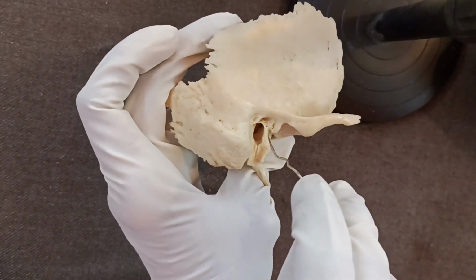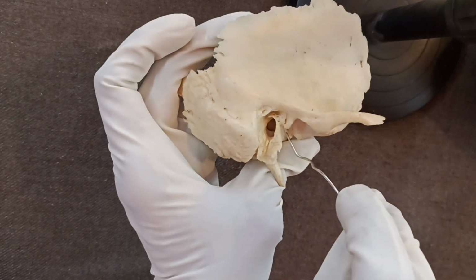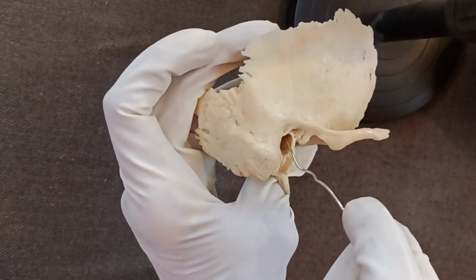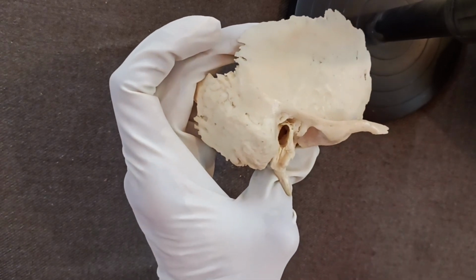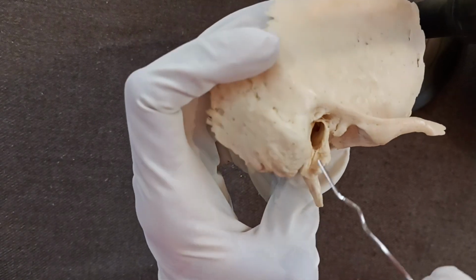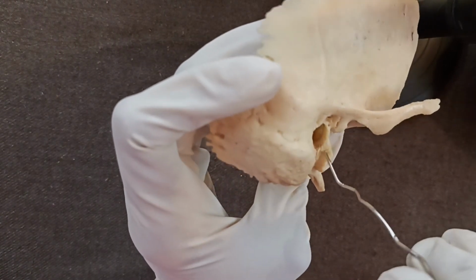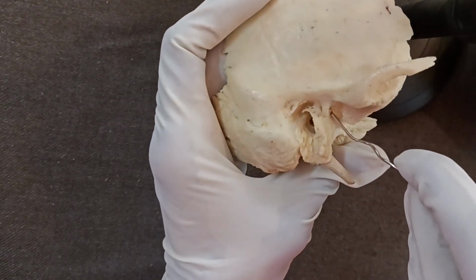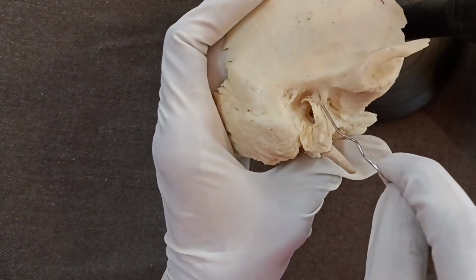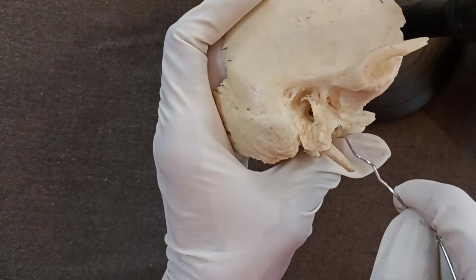this one is anterior, this one is the posterior surface, and this is the external acoustic meatus. So the posterior surface forms the anterior wall of the external acoustic meatus. This is the superior border. It is articulating with the squamous part of the temporal bone.